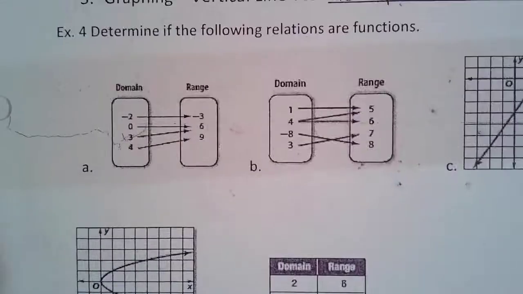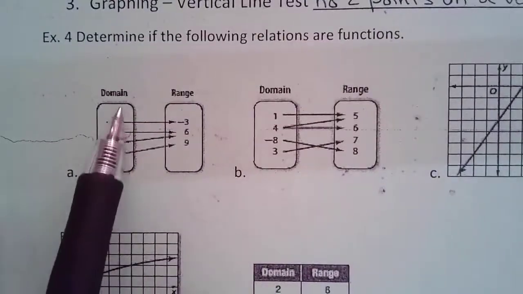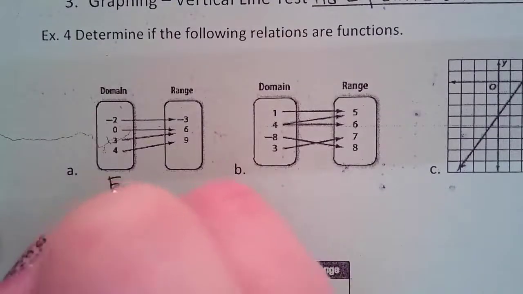So we have a mapping diagram. Our focus is that the x only has 1 arrow. So each of these x's, do any of them have 2 arrows coming off of it? Nope. So yes, it's a function.